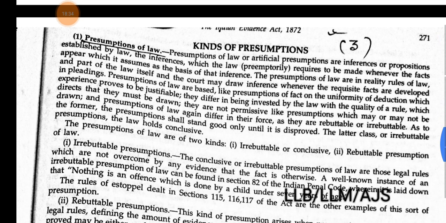Then come the kinds of presumptions. Number one, presumption of law. Presumptions of law or artificial presumptions are inferences or propositions established by law. These are the inferences which the law purports to peremptorily require to be made whenever the facts appear which are assumed as the basis of that inference.